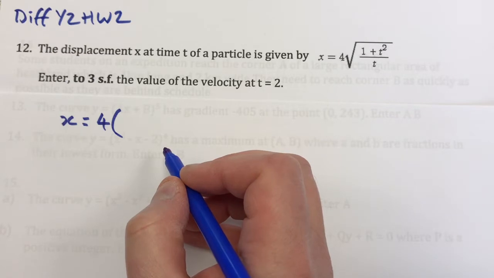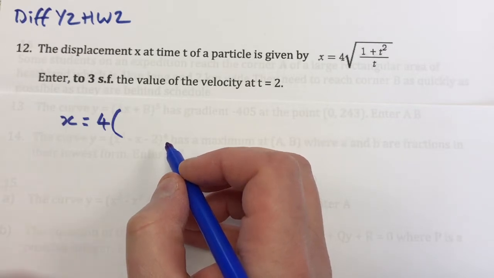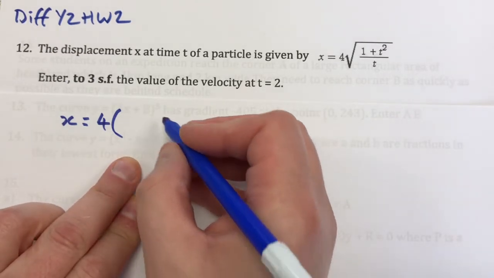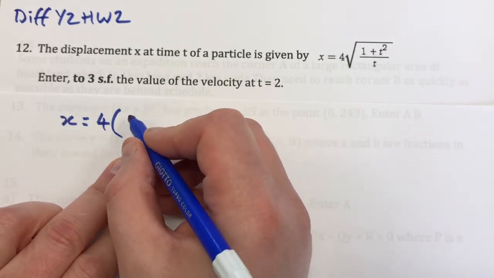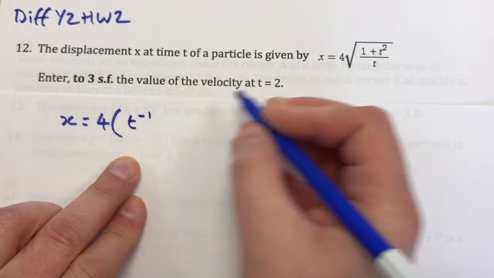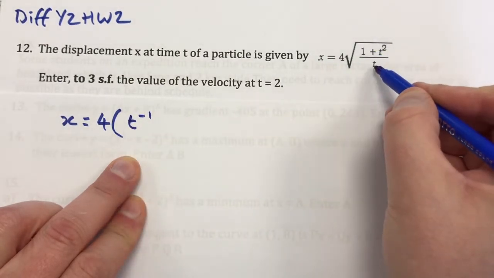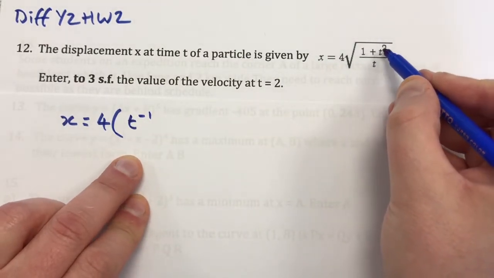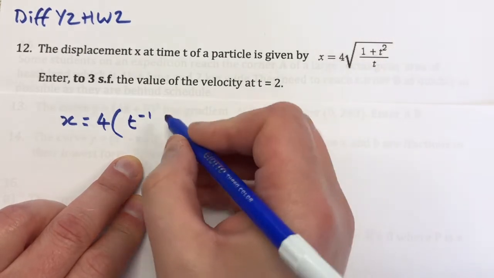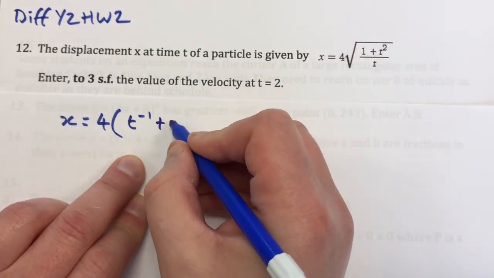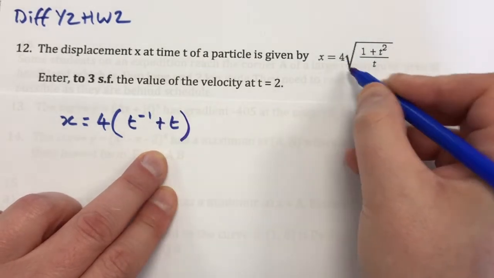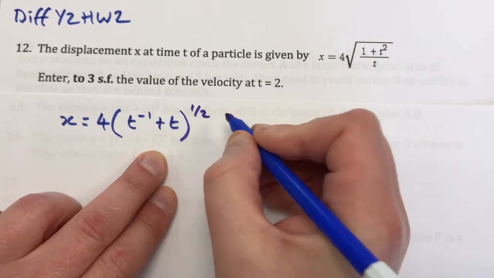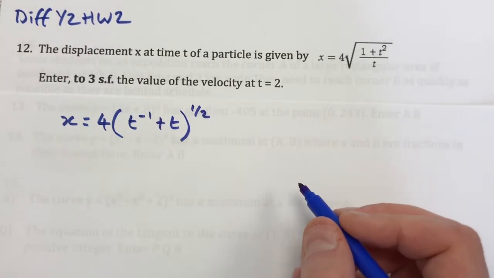Let me have a think about this for a second. I'd record that as t to the minus 1, which is 1 over t, plus t squared divided by t is just t. So I'd like to write this as t to the minus 1 plus t, all square rooted, so that's to the power half. That's much nicer.